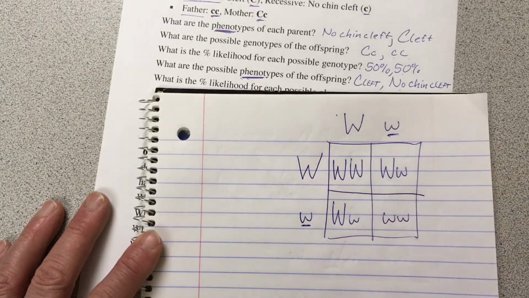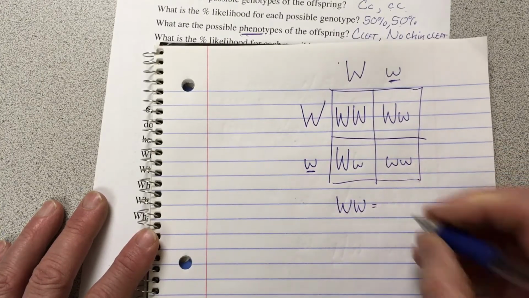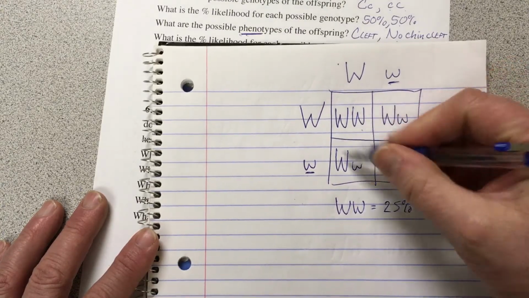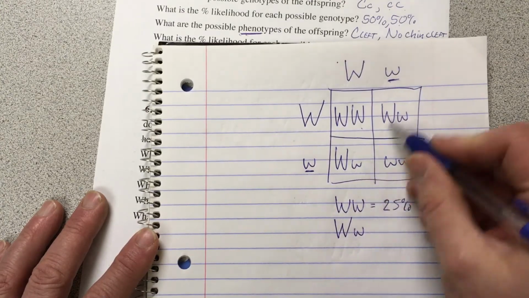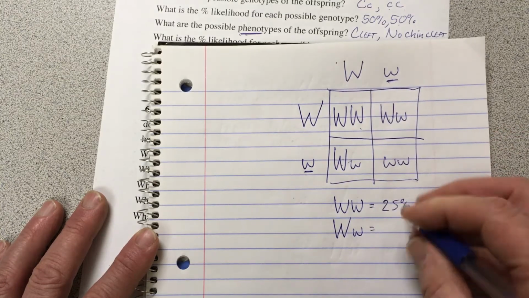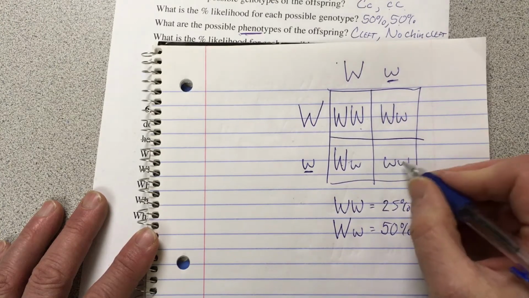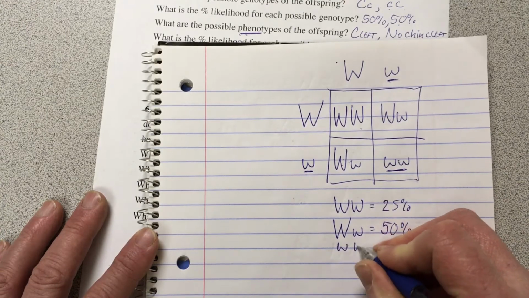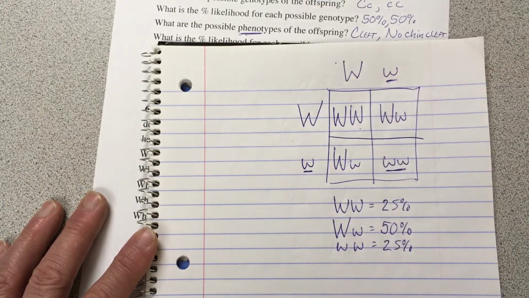We get, for genotypes, of the homozygous dominant, 25%, 1 out of 4. For the heterozygous combination, we get 2 of the 4 squares, so we get 50%. For this combination, the homozygous recessive, we get 25%, 1 of the 4 squares.